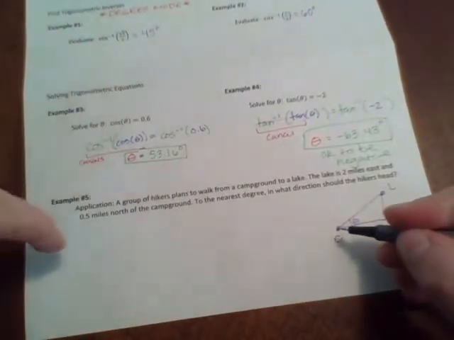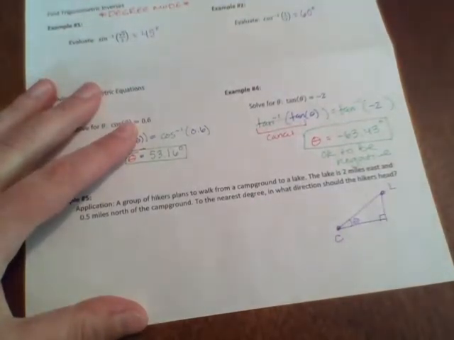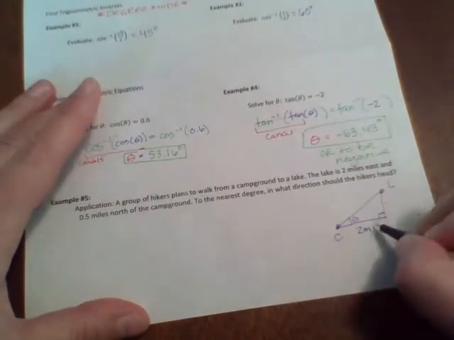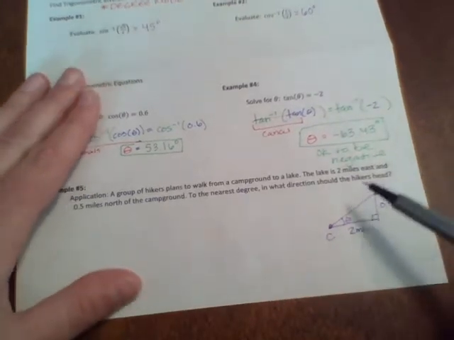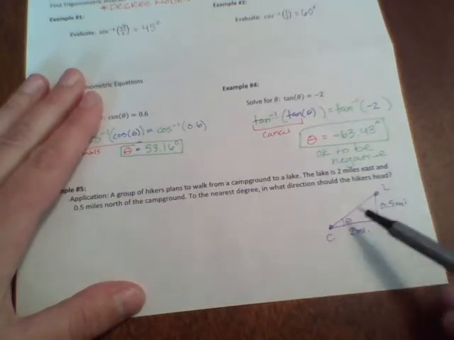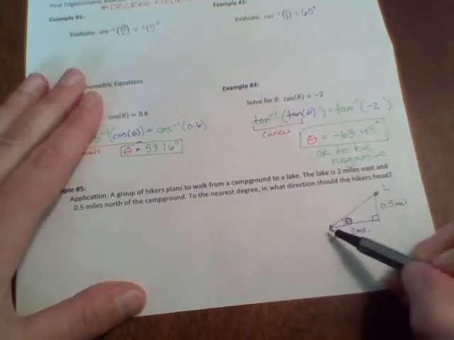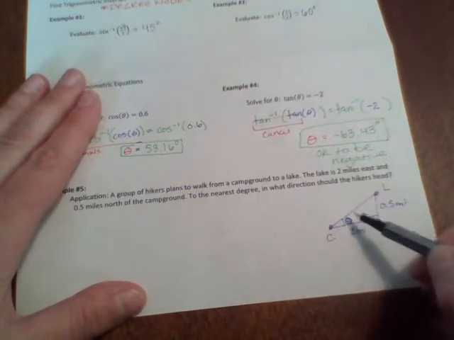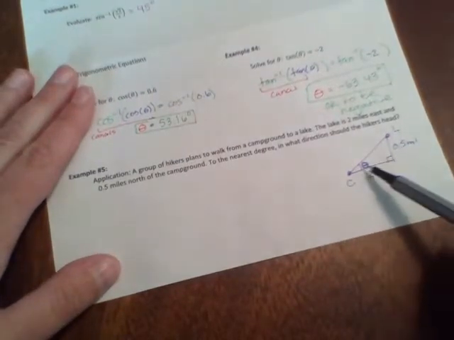In order to get there, they could potentially walk to the right, which they're saying is east, 2 miles. And then they could walk north 0.5 miles. But of course, in order to save themselves some hiking, we're going to go ahead and just do this hypotenuse, okay? In order to get to that hypotenuse, we need to go some certain degree measure. And so again, we don't want this hypotenuse length. That's not what they're asking. They're asking what degree is this angle, so they should head that direction. So in that case, we're going to find this angle measure.